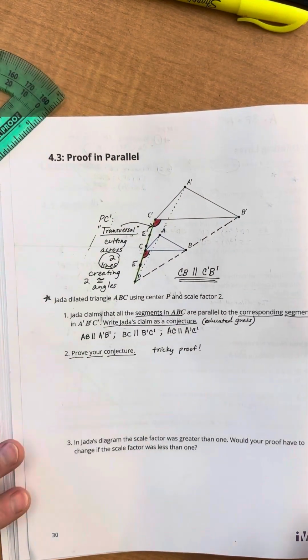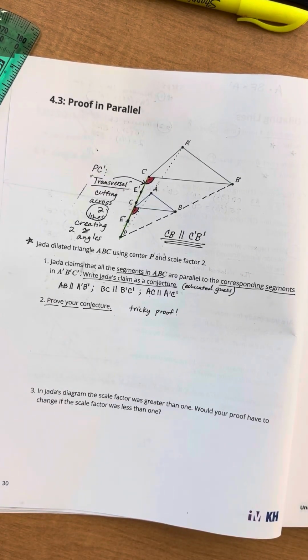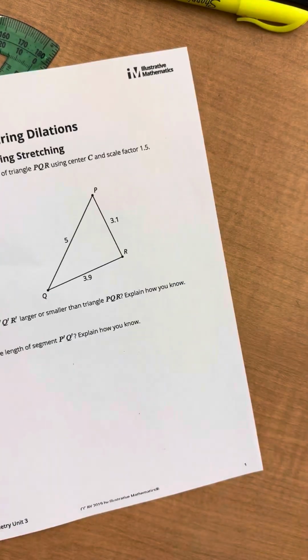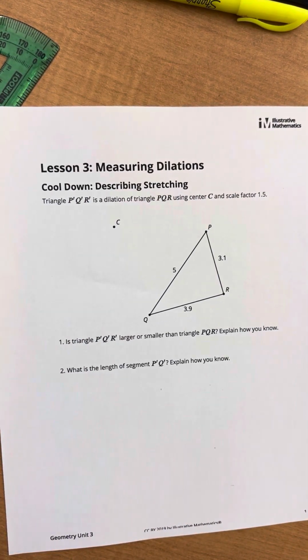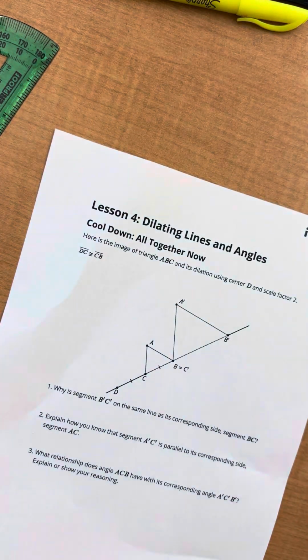Okay, I've got 2 minutes to do the cool down, and then we'll be good. Okay, so here's the cool down. And we're done with lesson 3. Excuse me, lesson 4. Not lesson 3, lesson 4.